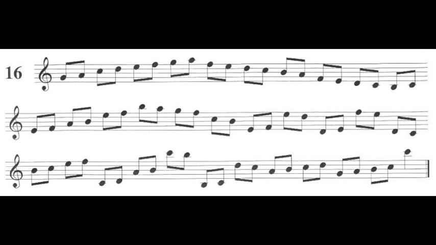Sol, la, do, re, mi, fa, sol, la, fa, mi, re, do, si, la. Fa, mi, re, do, si, do. Mi, fa, la, si, mi, fa, si, la, sol, fa. Do, si, mi, fa, mi, re, mi, fa, mi, re, do, si, do. Mi, fa, do, re, la, si, do, si, do, re, do, la, si, do, re, sol, la, si, do, do.